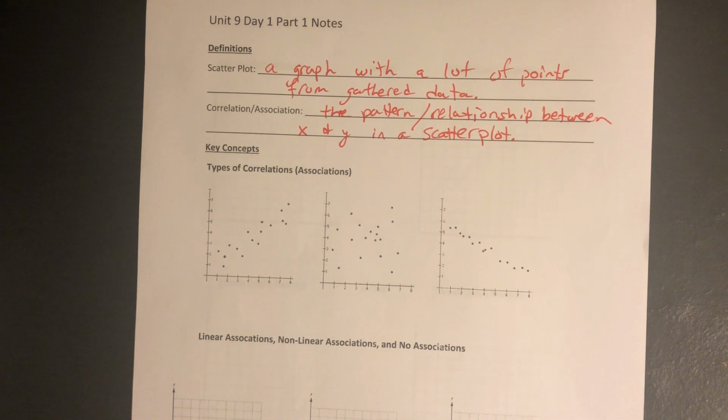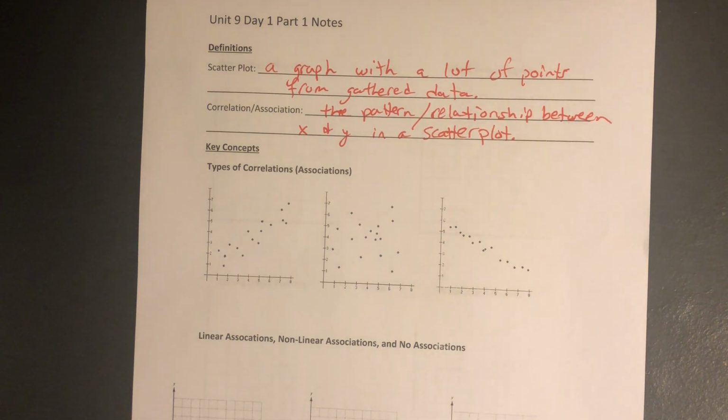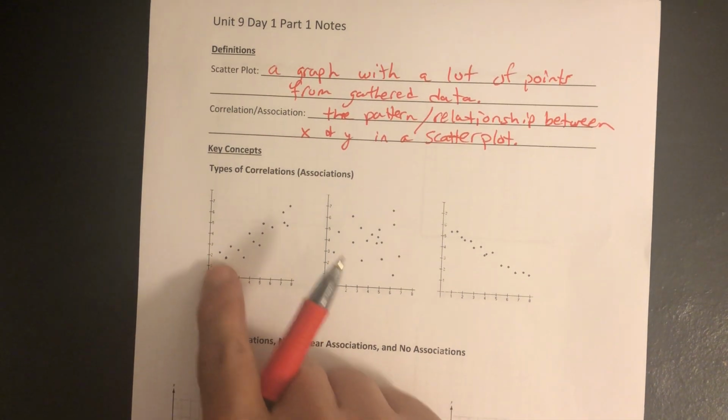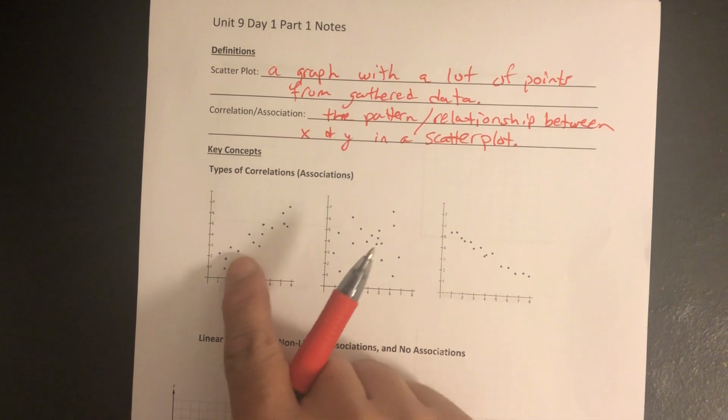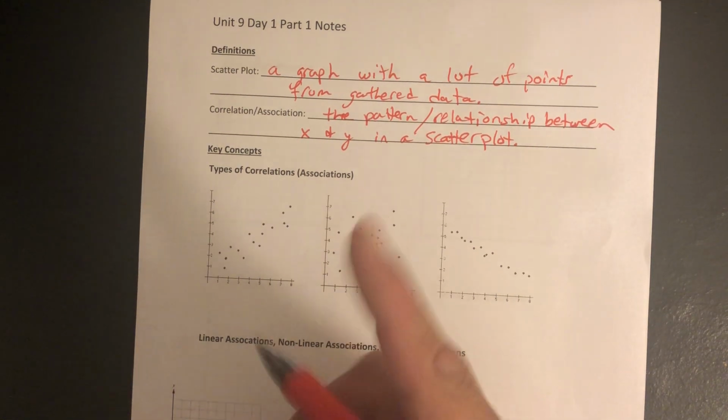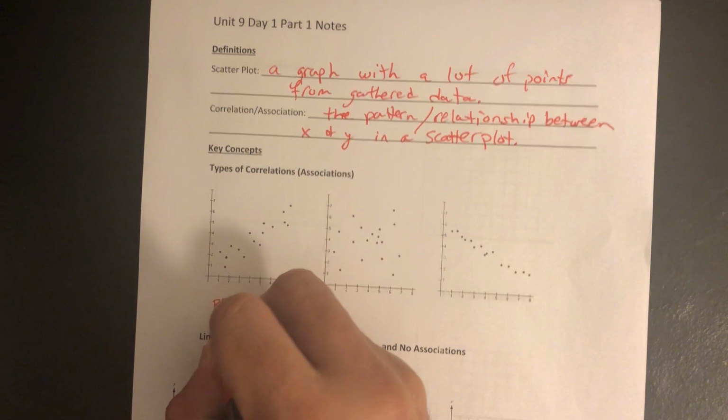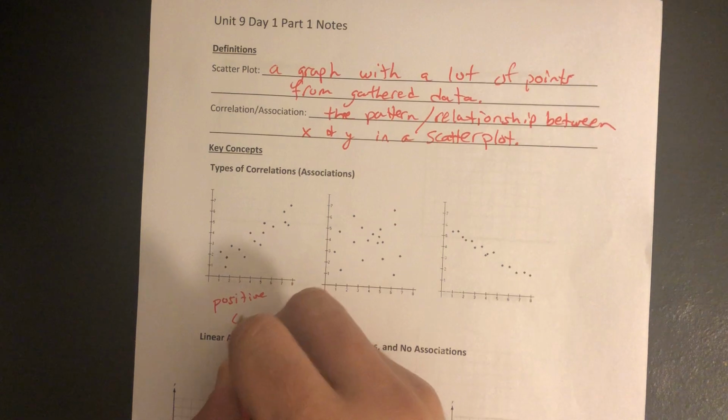In the past, when we talked about linear functions, we would connect dots to make a straight line, and every single dot would be on that line, and that would make the linear function. With scatter plots, we're looking at the overall picture. Based on the points, you can tell that it's going in a positive direction, so we know this is known as a positive correlation.